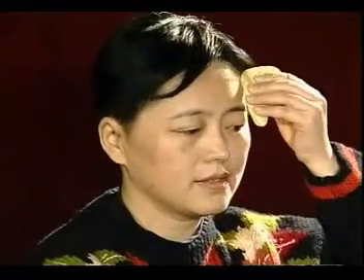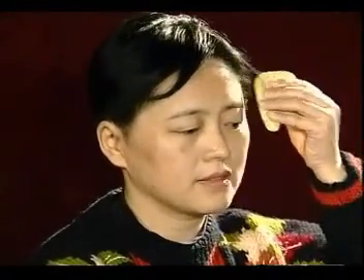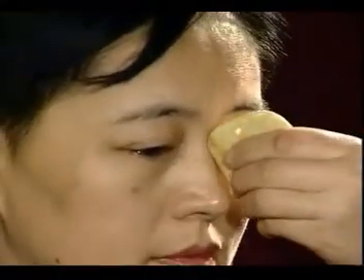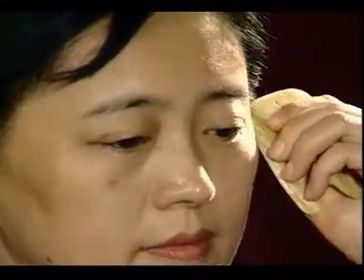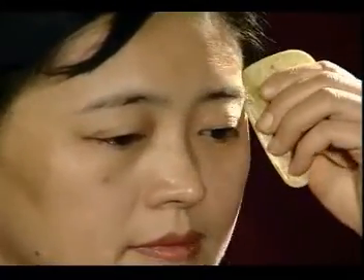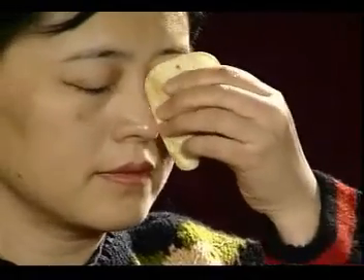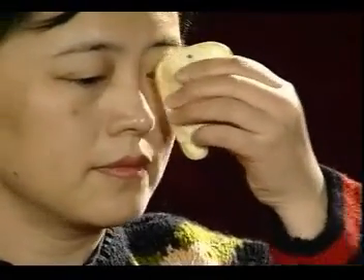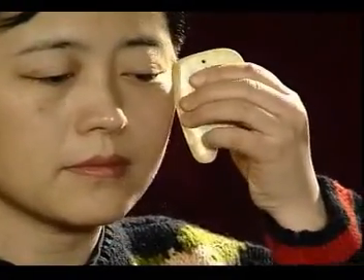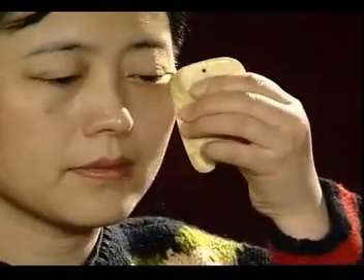When scraping the face with board scraping method, a light manipulation should be adopted until mild heat is felt or slight flushing occurs on the skin. On the forehead, scrape from the middle to both laterals respectively. Scrape from BL1 to GB1 along the upper orbit first, and then from BL1 to GB1 along the lower orbit. For dry skin, lubricator can be applied.